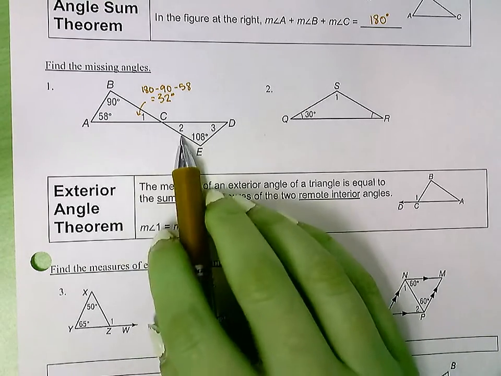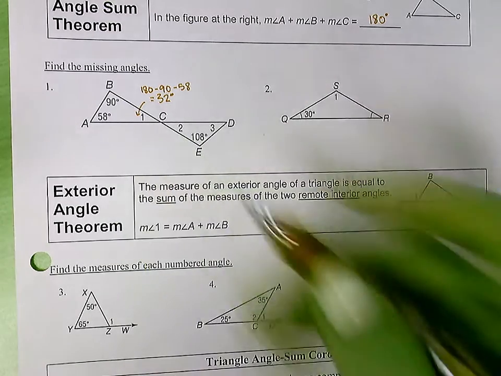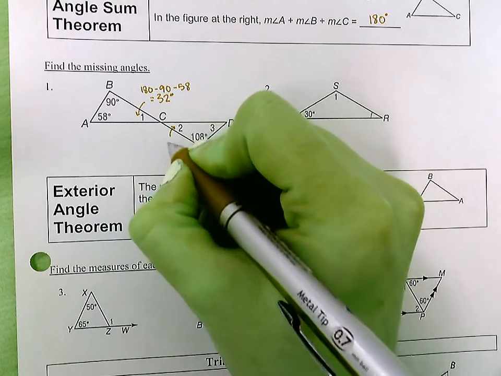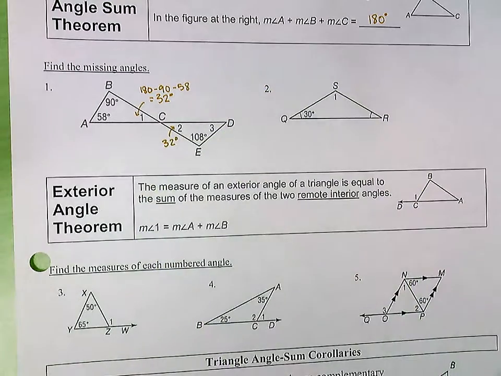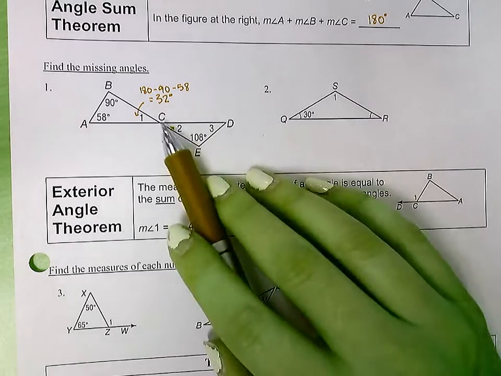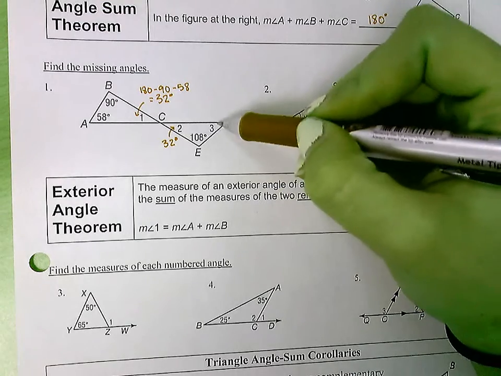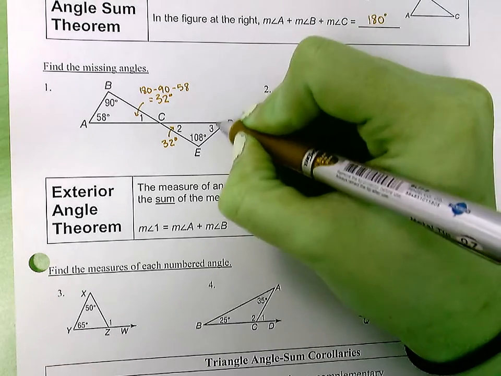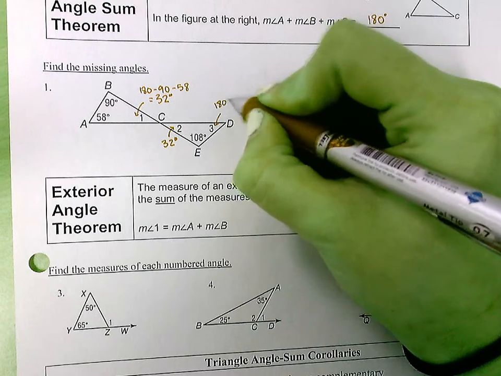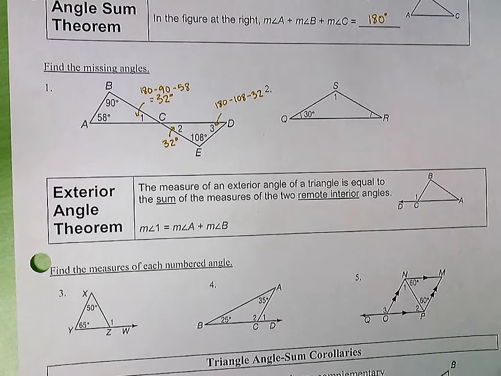Now, angle 1 and angle 2 are what type of angles? Vertical. They are vertical angles, meaning they are going to be congruent. So angle 2 is also 32 degrees. Now, in triangle CDE, I now have both of these angles, so I can find this third one by again taking 180 and subtracting the two that I know already. So 180 minus 108 minus 32.